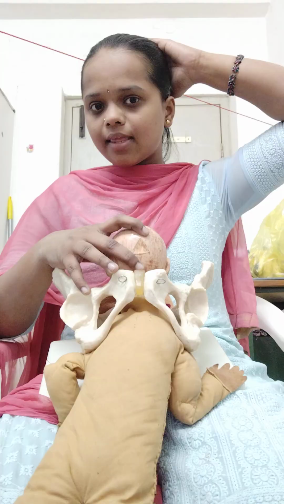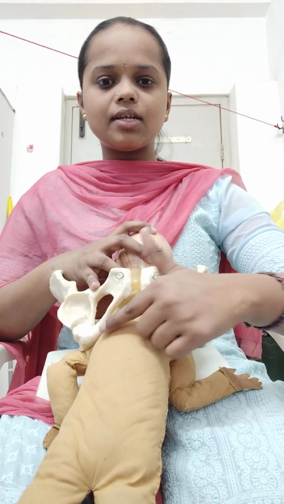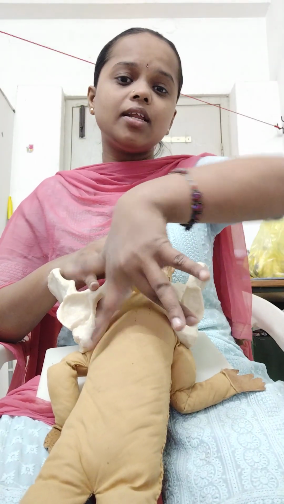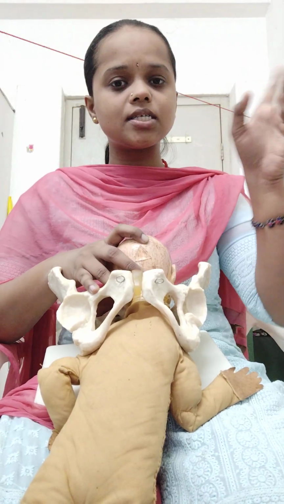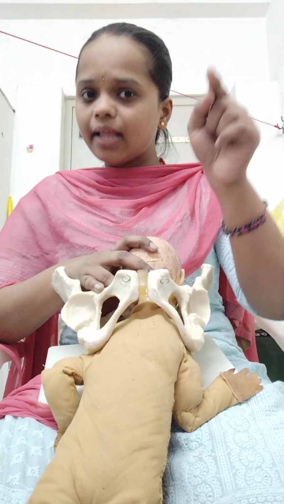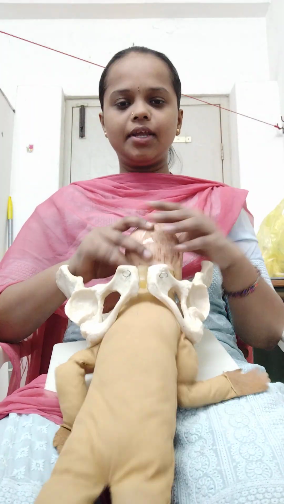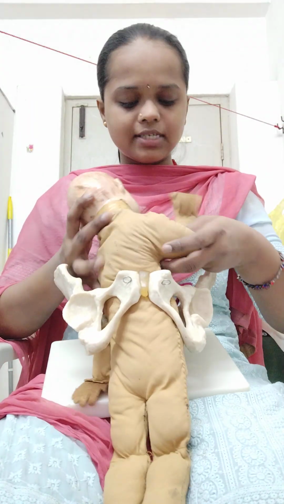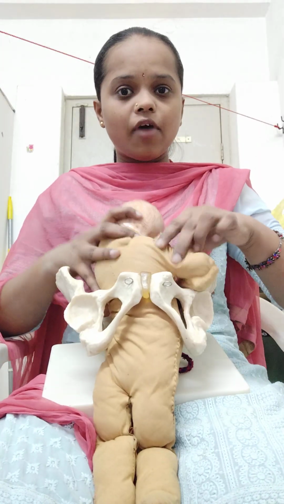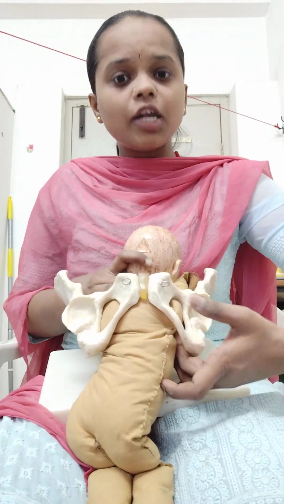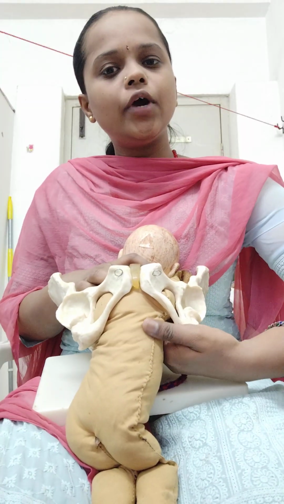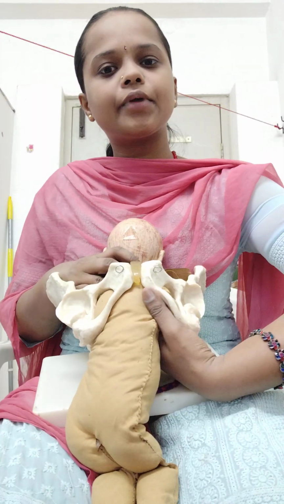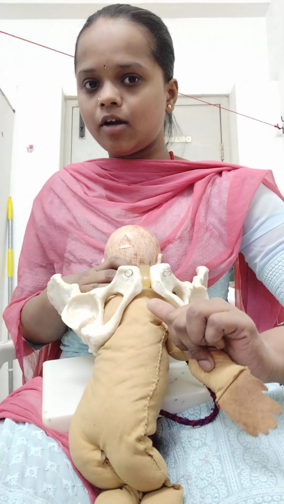When the baby does like this, the distance between the angles of the scapula will increase. As you do like this, there is abduction, right? So the inter-scapular distance is increased. By that you can suspect there is difficulty in delivering the shoulder, right? So when there is difficulty in delivering the shoulder, what you can do is go per vaginum and you can just deliver the posterior shoulder arm.